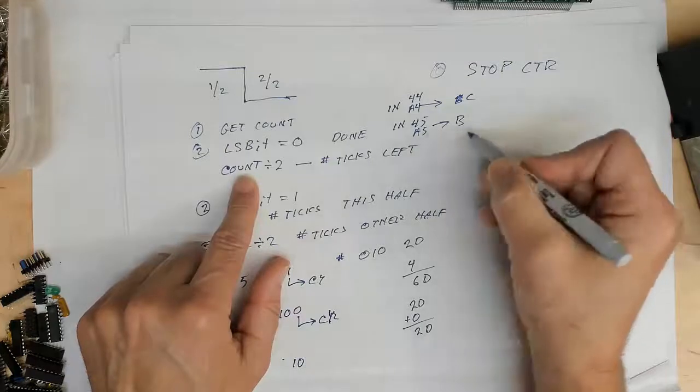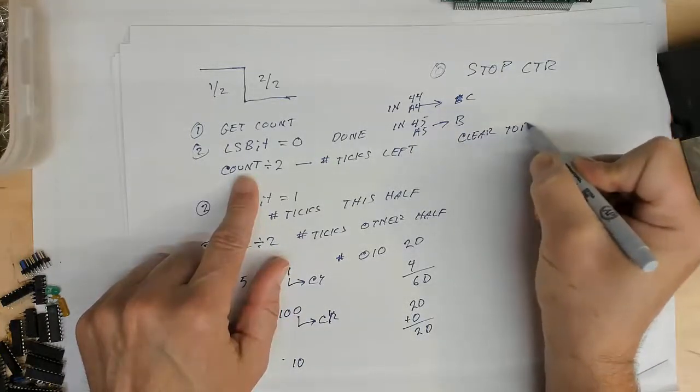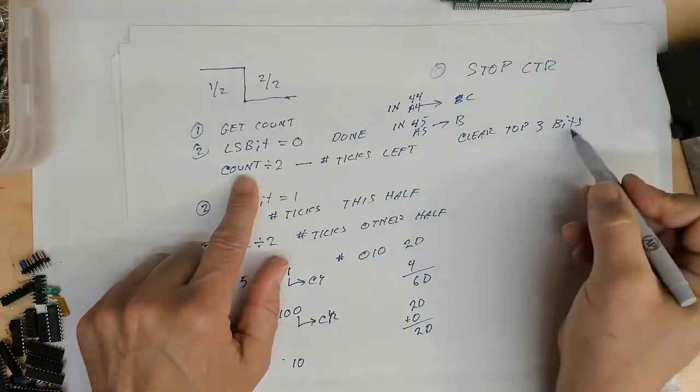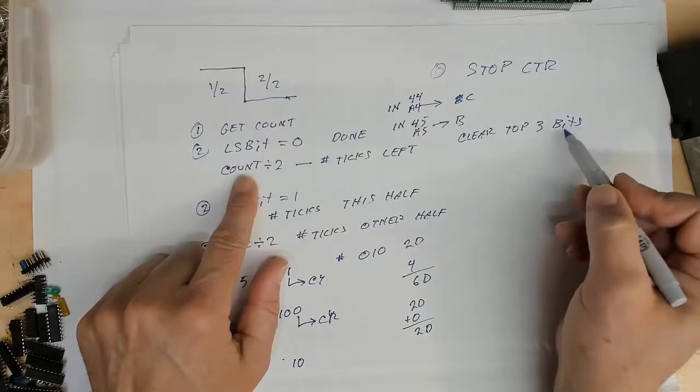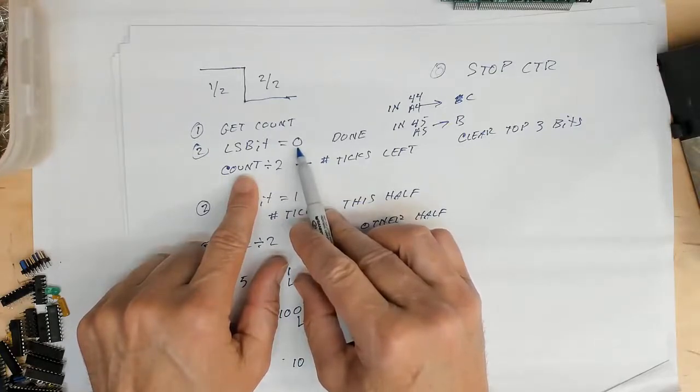Actually, what we want to do before that is we want to clear the top 3 bits, because we don't know what those top 3 bits are. They were when we read back in the mode, which we didn't want, and then this bit after we did the rotate, depending on which rotate we did, that could be a 0 or it could be something that we didn't know what it is.